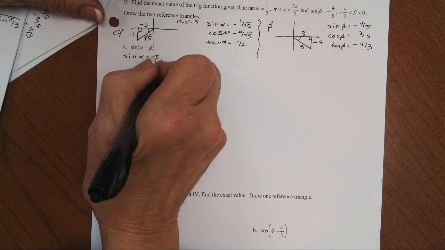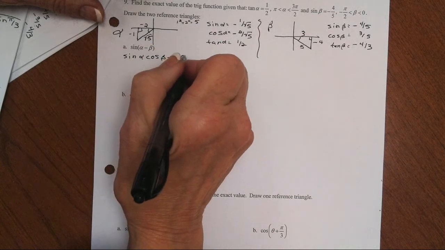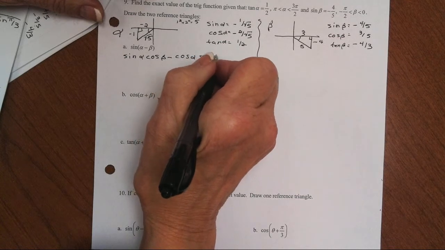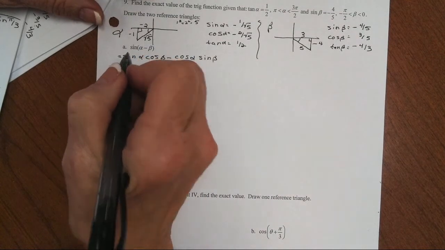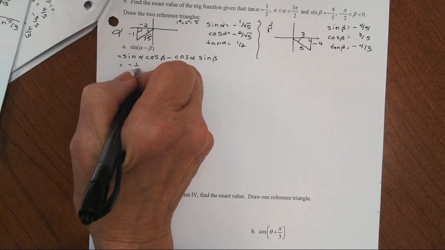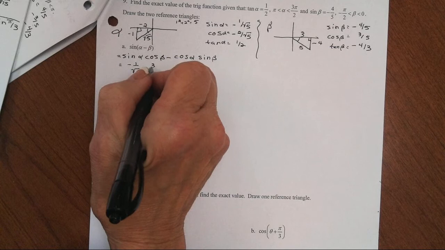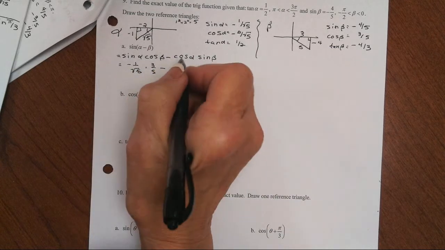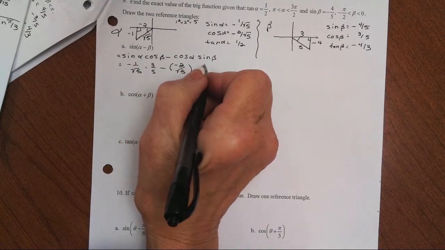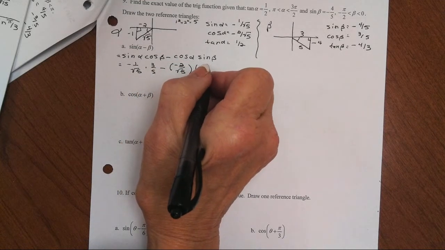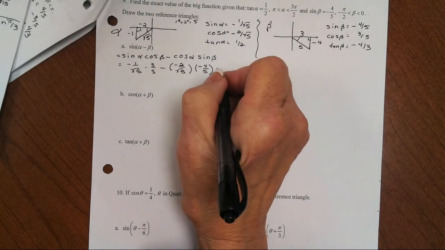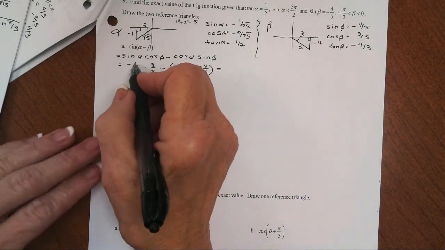Okay, and then we'll just start substituting, negative 1 over square root of 5 times 3/5 minus, okay, and then we're going to simplify this. We're going to multiply the numerators.